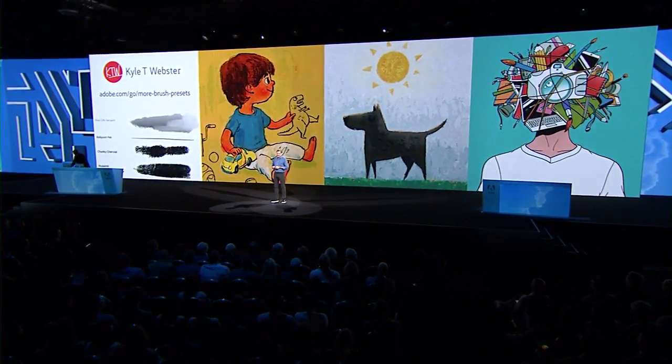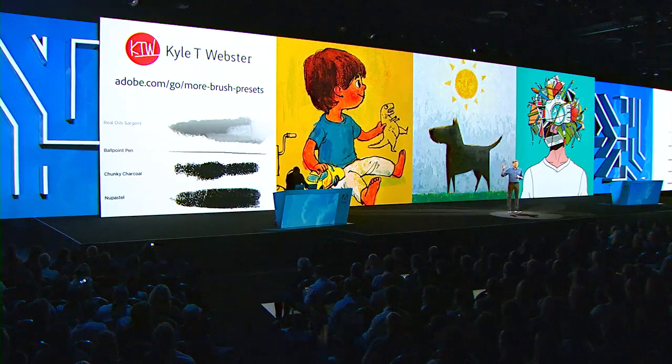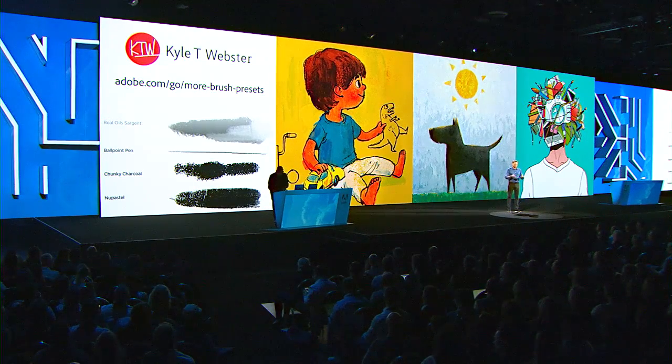Anyway, as a recovering brush hoarder, she just mentioned award-winning brush illustrator Kyle Webster, the creator of all the Photoshop brushes that she's demonstrated today on stage, has decided to join us at Adobe. So Kyle signed up to join Adobe full-time, and you'll now have access to all 1,500 of Kyle's handiwork as part of your Creative Cloud membership. So let's give them a round of applause.